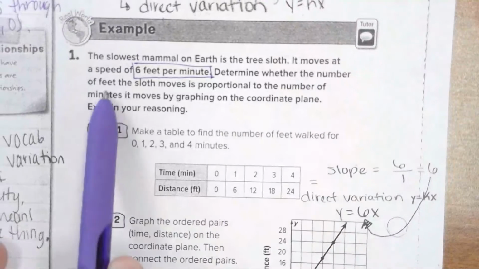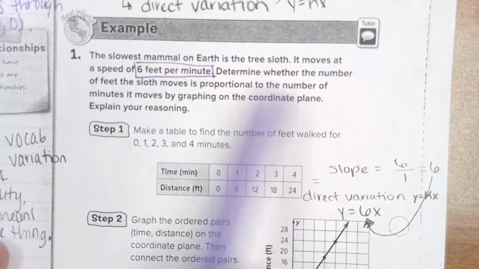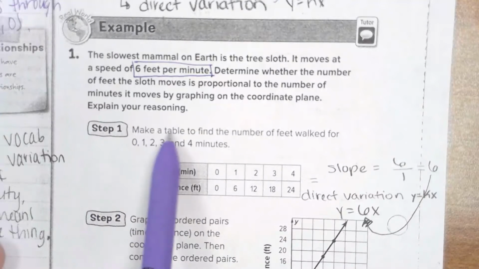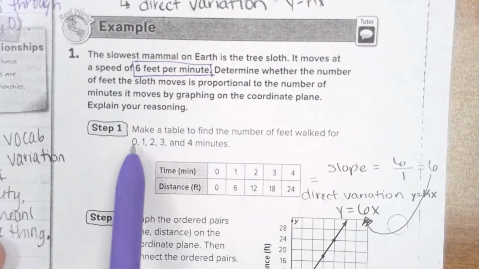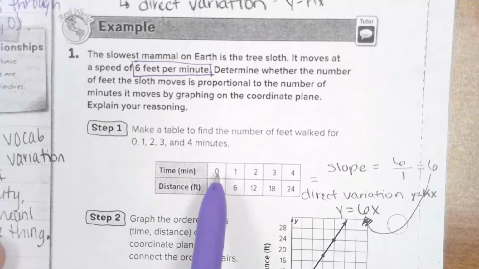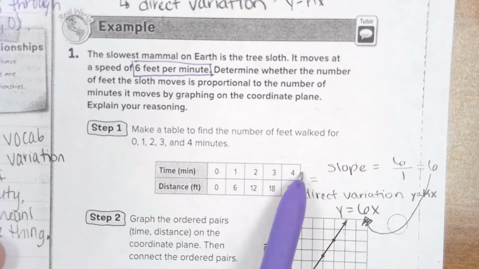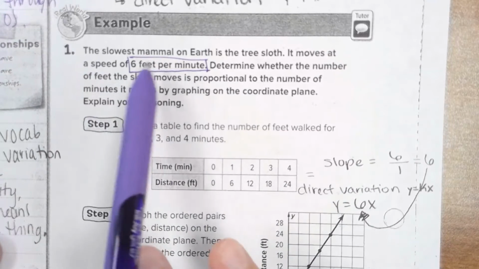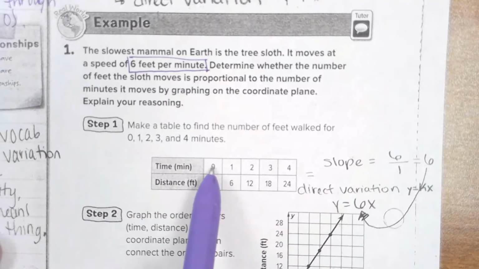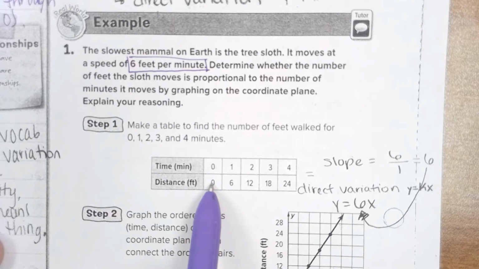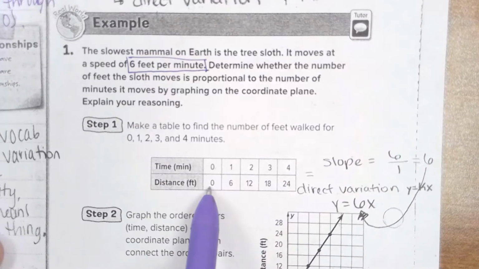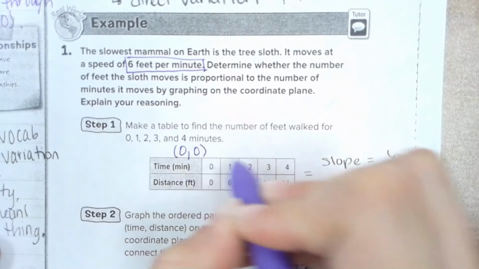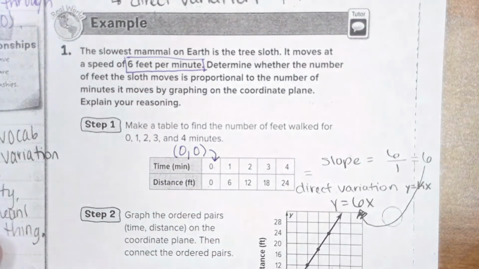Determine whether the number of feet the sloth moves is proportional to the number of minutes it moves by graphing on the coordinate plane. So they first made a table for 0, 1, 2, 3, and 4 minutes. And they saw that if a sloth moves 6 feet per minute, at 0 minutes, that means that the sloth did not move any feet whatsoever. So there's your ordered pair 0, 0. Okay, so that's represented by this right here.